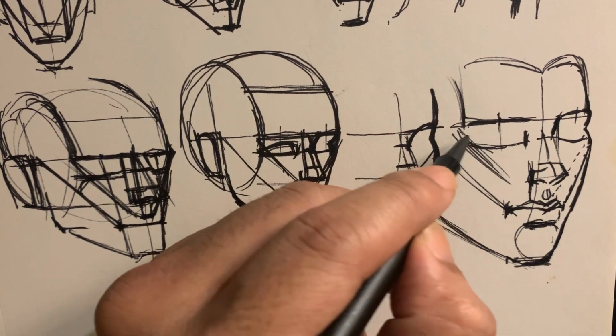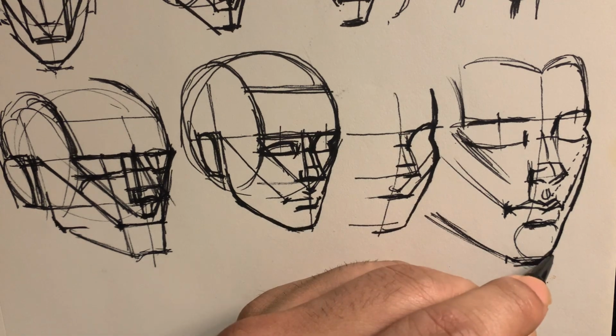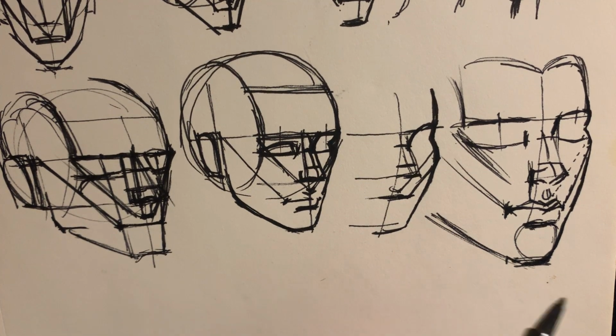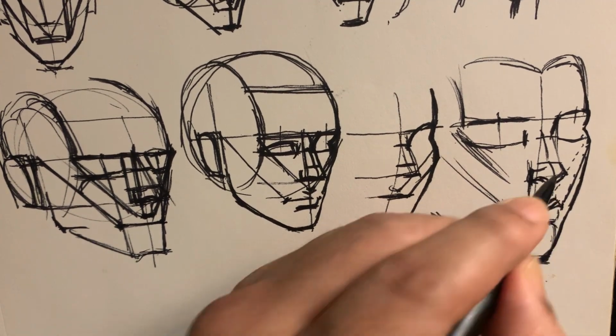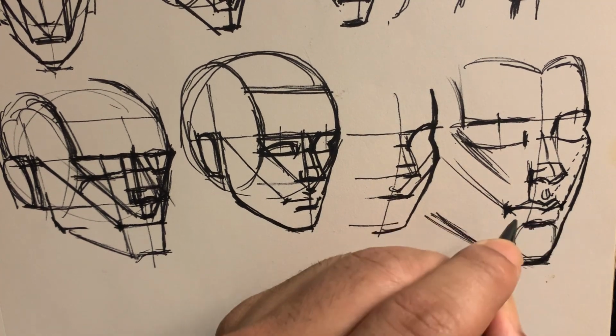So before I draw the eyes here, the basic idea is don't guess. You don't have to guess. Just decide what the proportions are and see how it looks. And also go check on a picture, see what the measurements are.